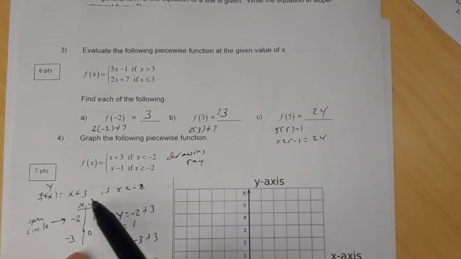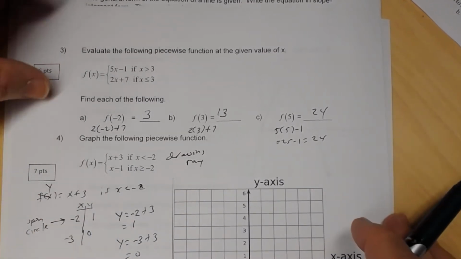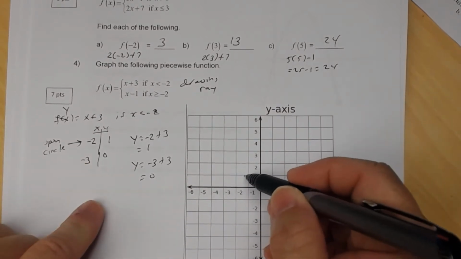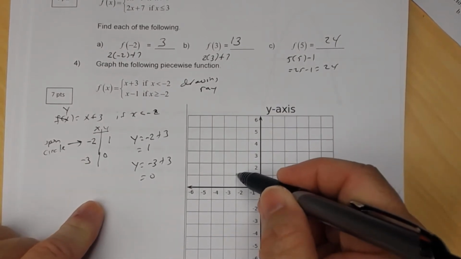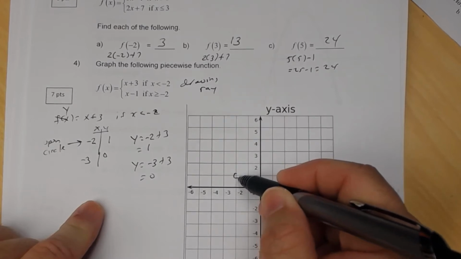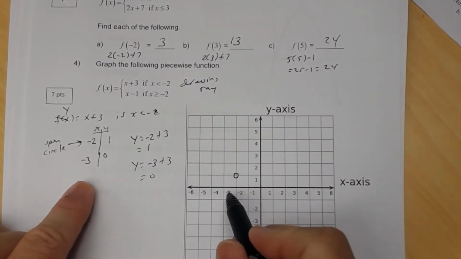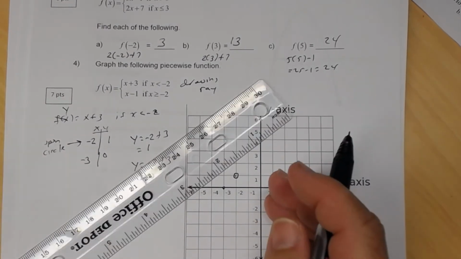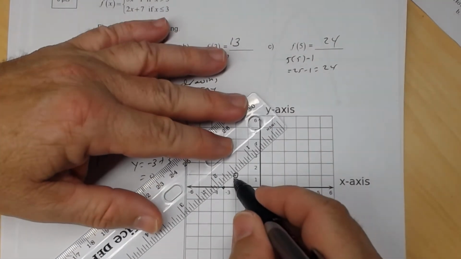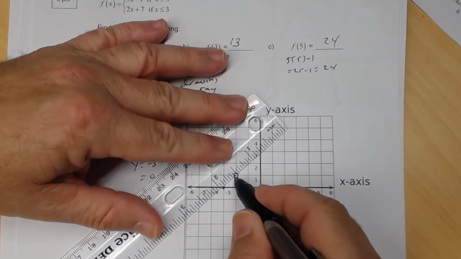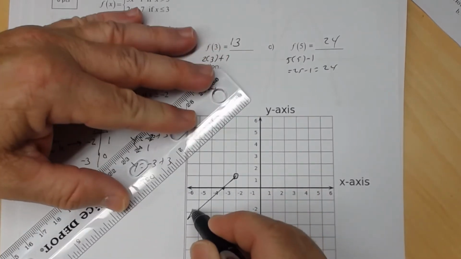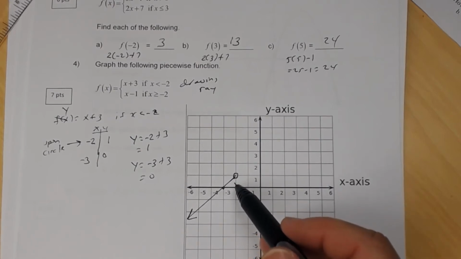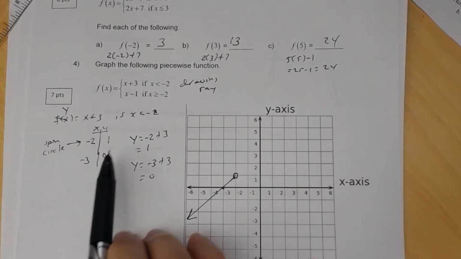So when I graph this ray, negative 2, 1 is here. Remember, that's an open circle. And then negative 3, 0 is here, a closed circle. Do the best you can. If you don't have a straight edge, do the best you can drawing this so you get something that looks like this. All right, so there's your ray. It does have an endpoint that's open.